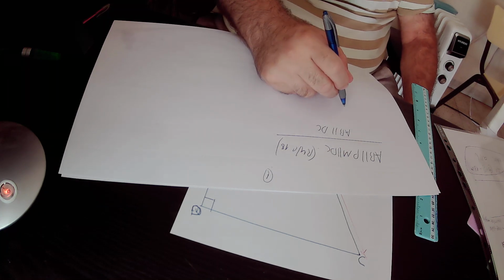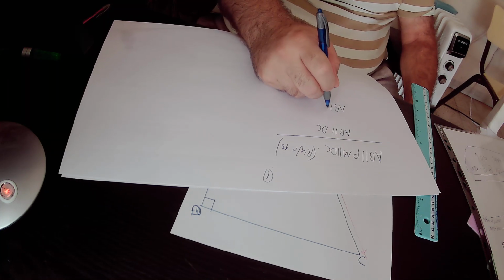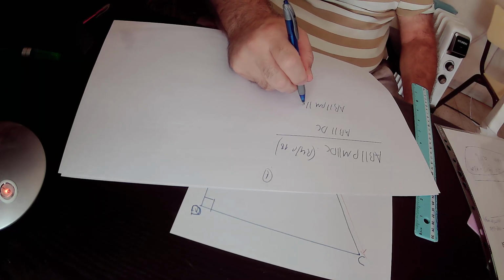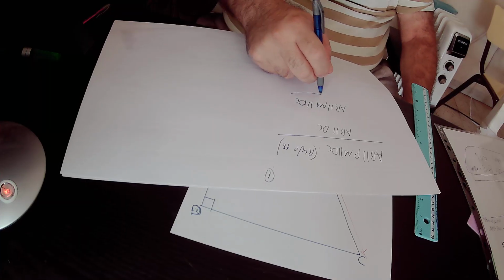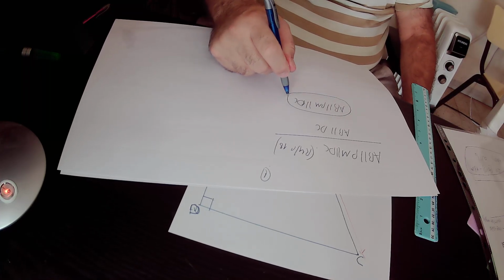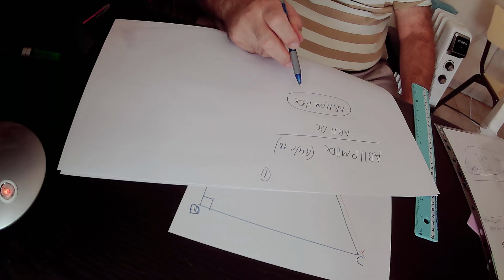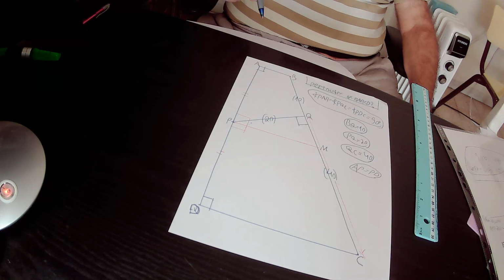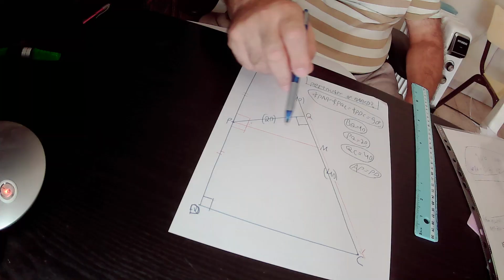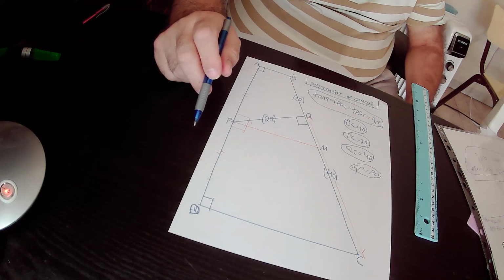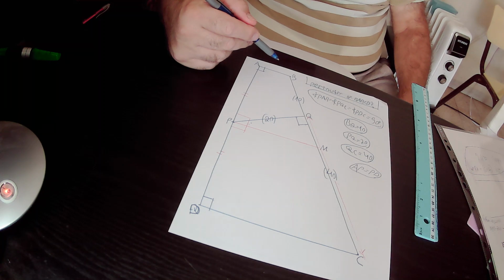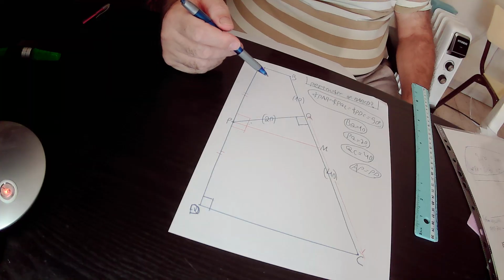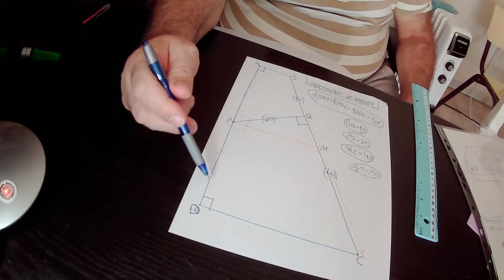So in total, we found that AB is parallel to PM, PM is parallel to DC, and AB is also parallel to DC. So those three line segments AB, PM, and DC are parallel to each other. And those three parallel line segments are connected together by line segment AD and line segment BC.